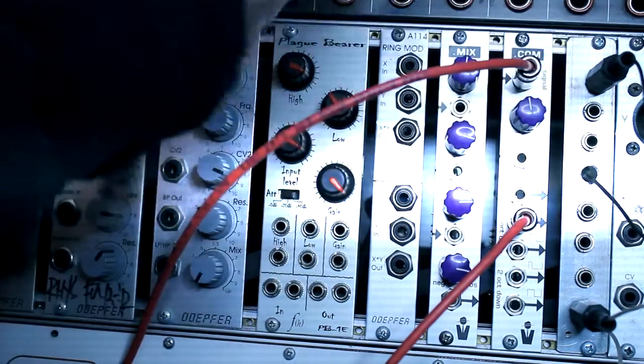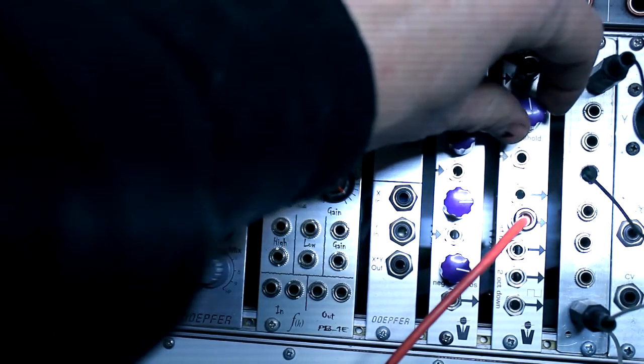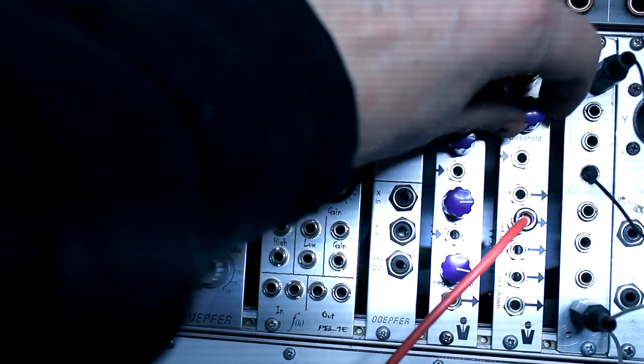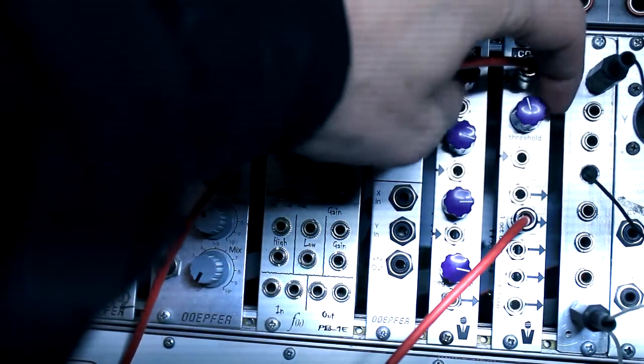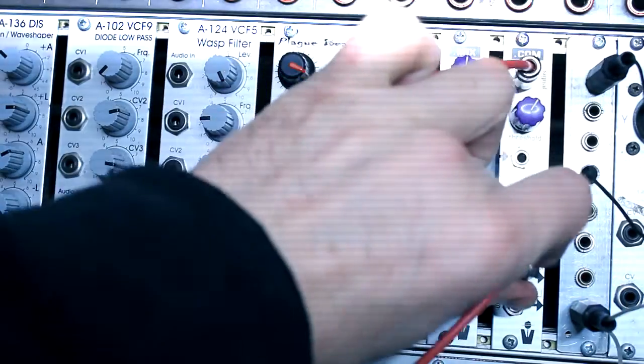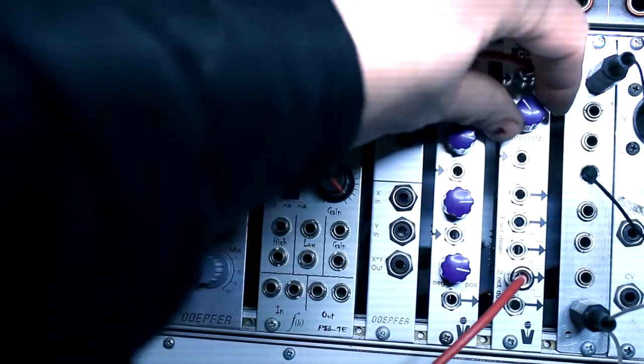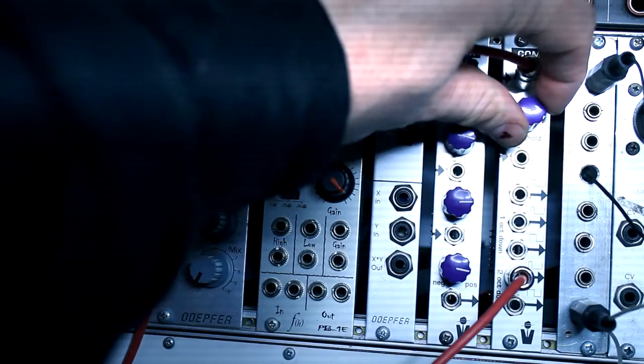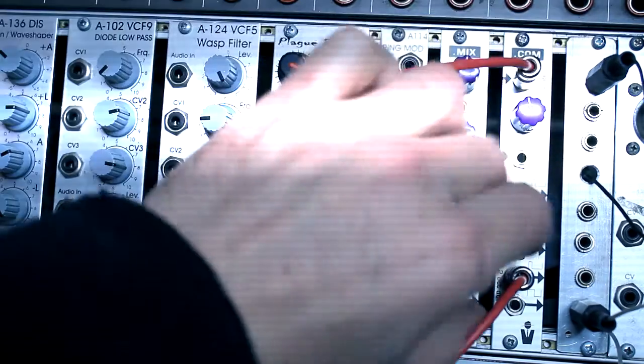And let's apply some threshold, pulse width modulating to it. That's fun. And 2 octaves is like this. That is awesome.